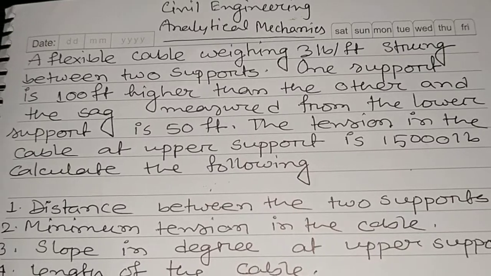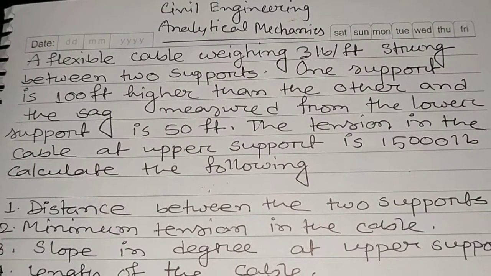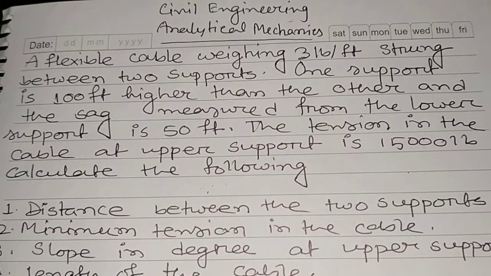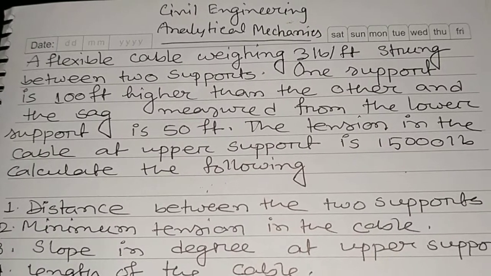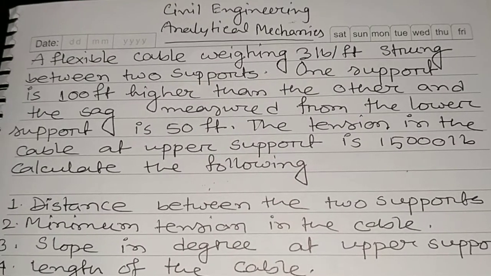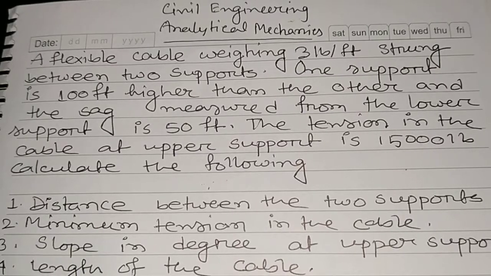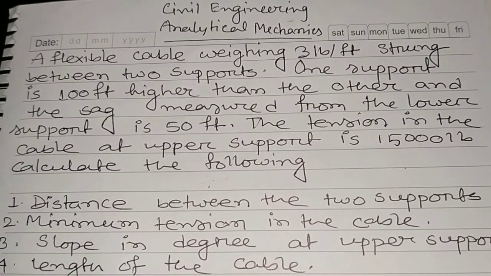So viewers, it is a very important question for the civil engineer. First I will read the question and draw the picture of this catenary to solve the question one by one. Let's do it, viewers. A flexible cable weighing 3 pounds per foot is strung between two supports.